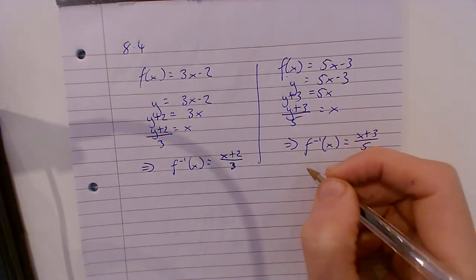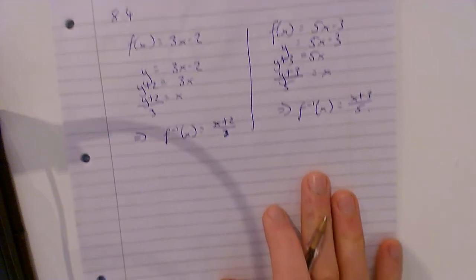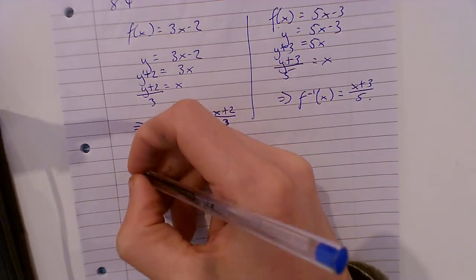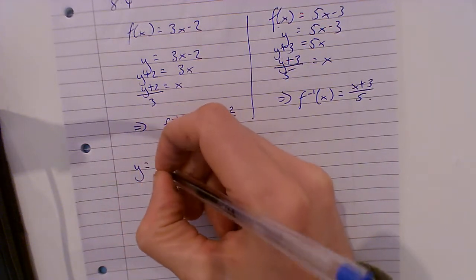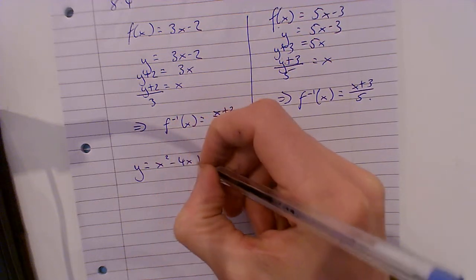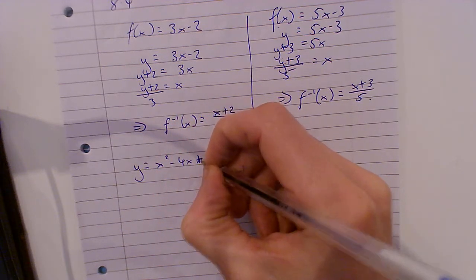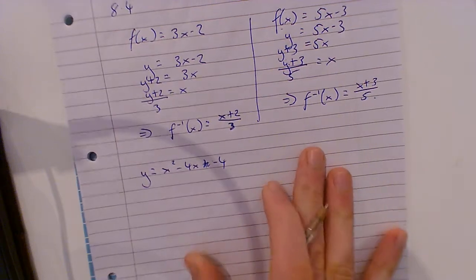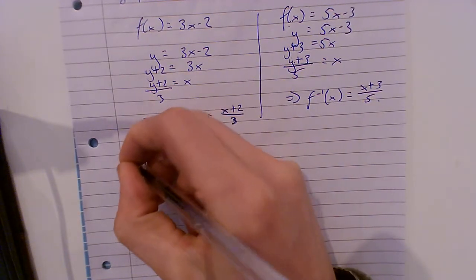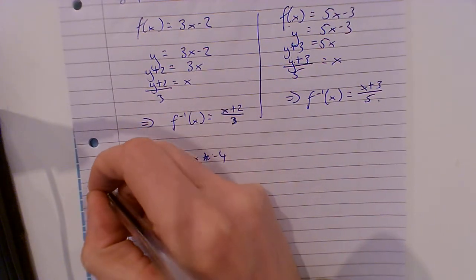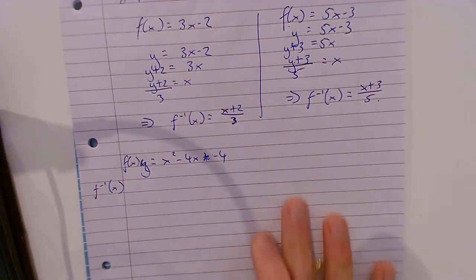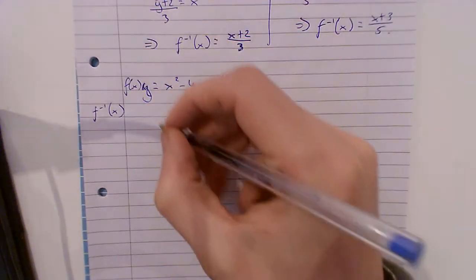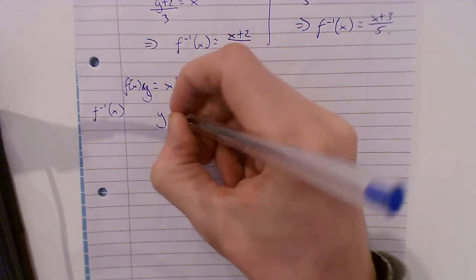That's that part done. Now, let's say we're given a slightly harder one. So y equals x squared minus 4x plus or minus 4. f of x. And they say find f inverse of x. Well, you come along and y equals that.